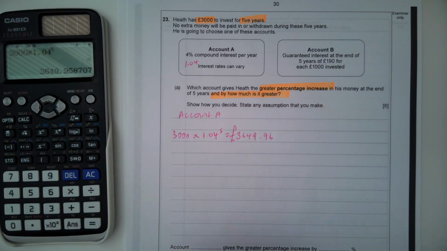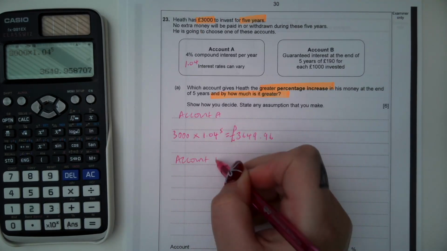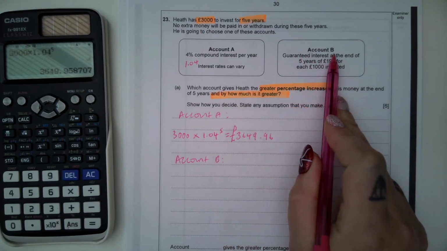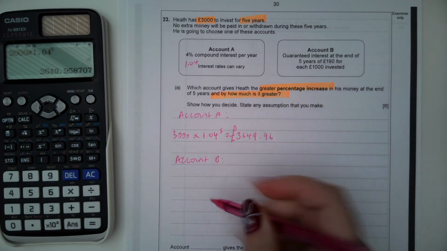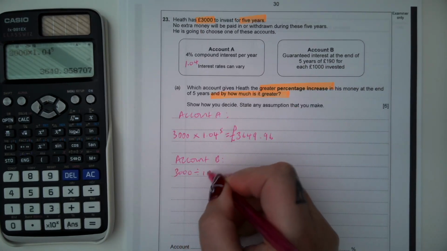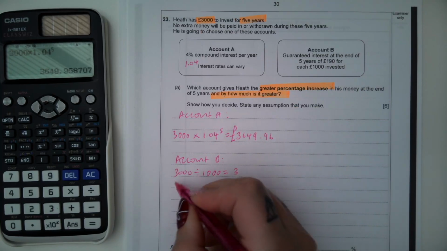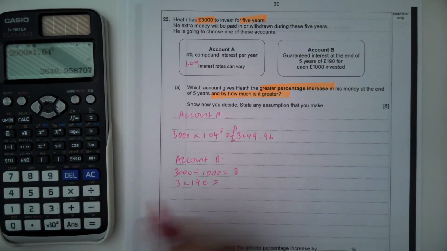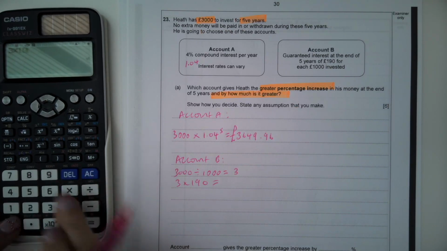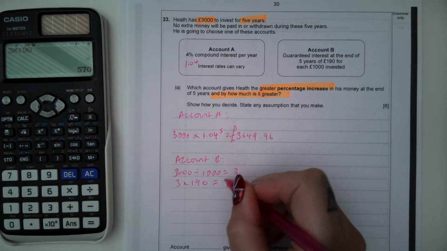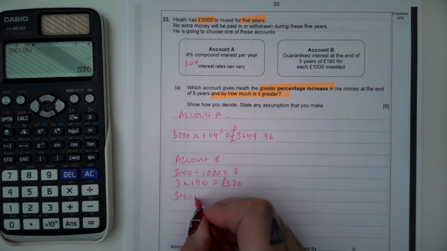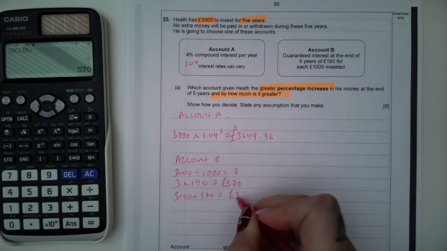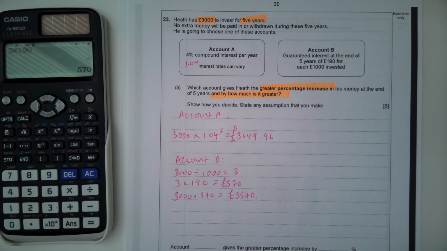Okay, account B. Guaranteed interest at the end of 5 years of £190 for every £1,000 invested. So 3,000 divided by 1,000 is 3. So you'll get 3 lots of 190 at the end of 5 years, which is £570 interest. Okay? So that would be 3,000 plus 570 at the end of the 5 years.